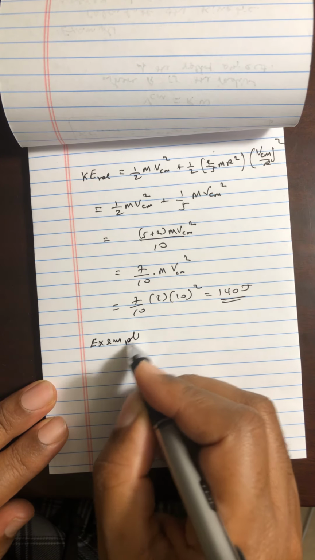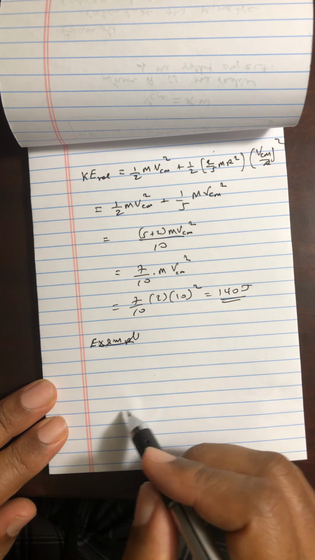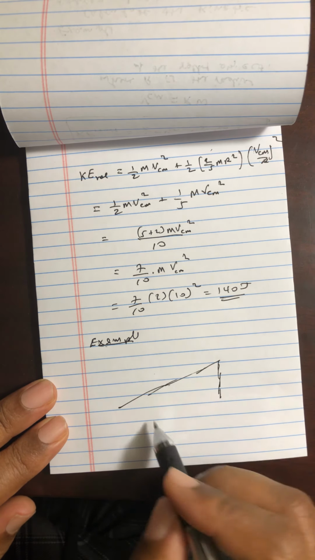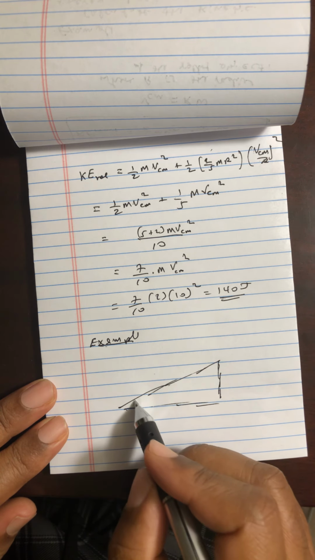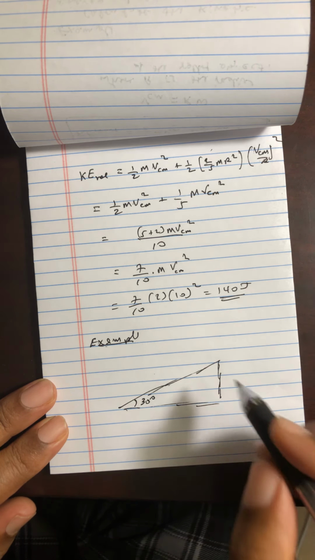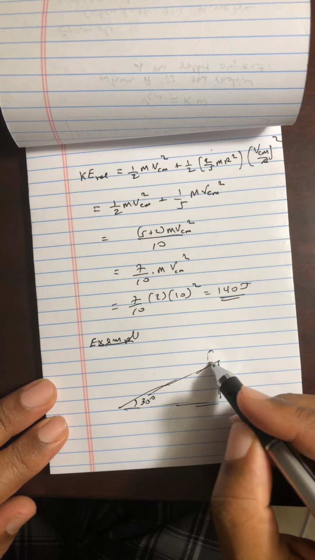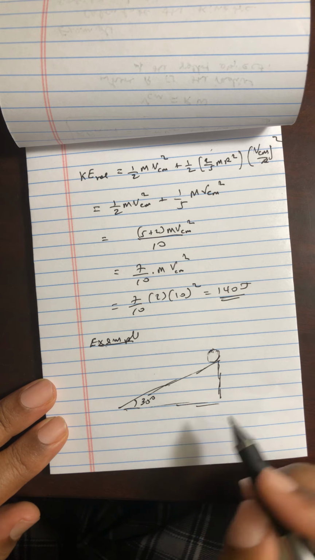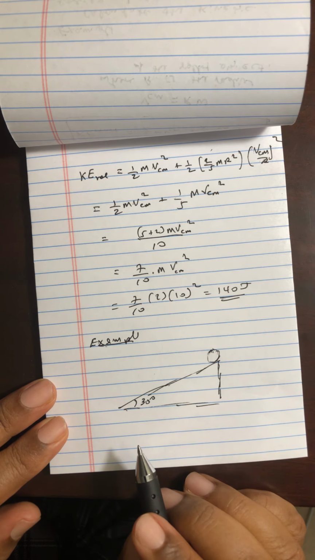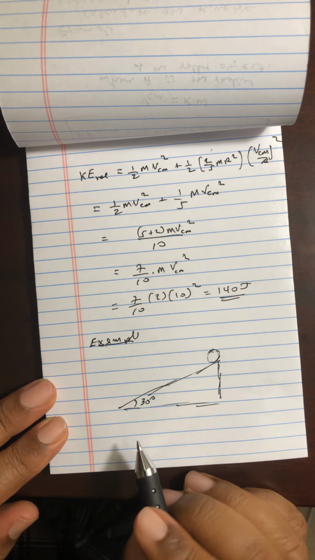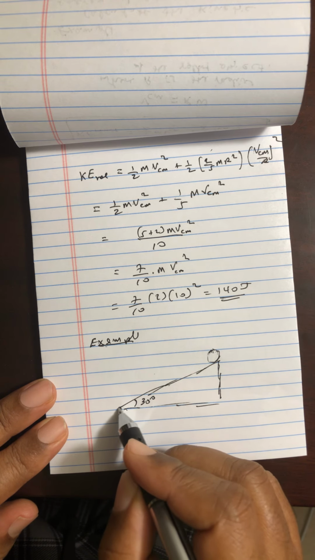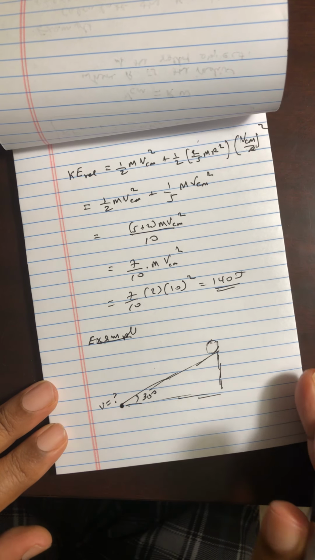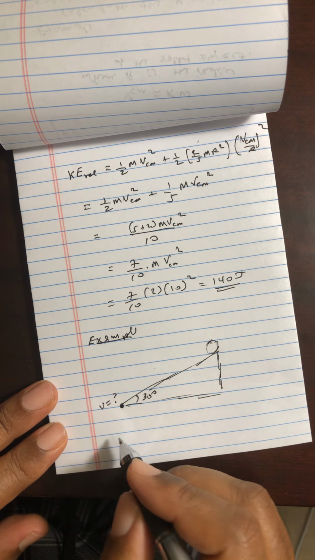Another example. Suppose we have this sphere rolling on this inclined plane. Let's say this is 30 degrees, and we have this object rolling over here, starting from rest. The question is: calculate its speed at the bottom.